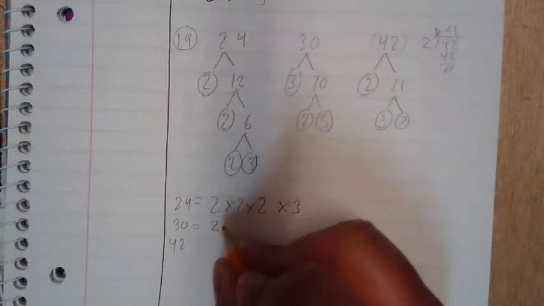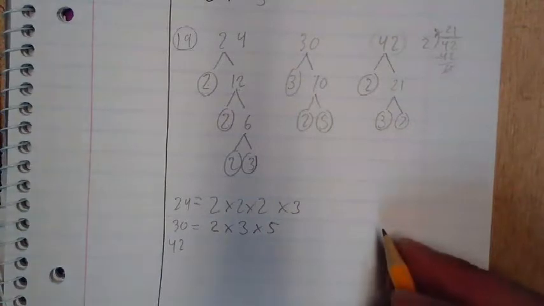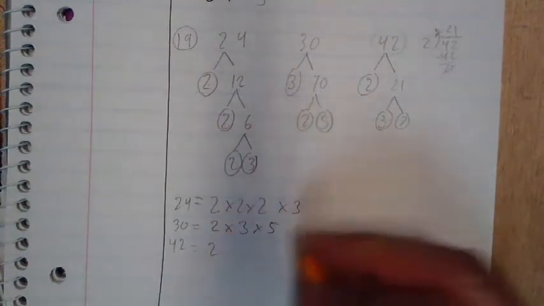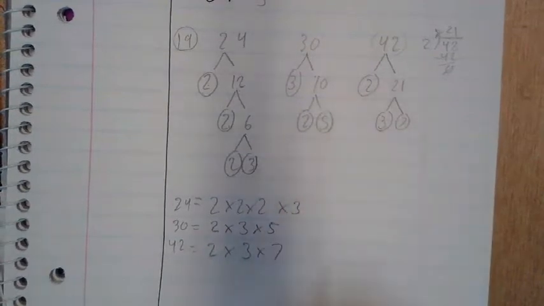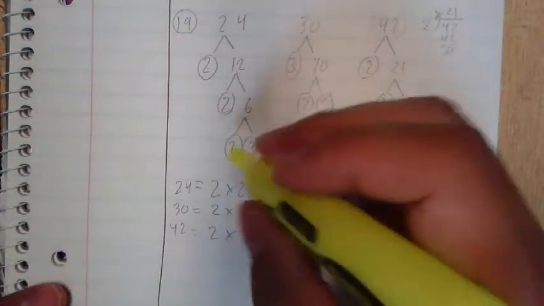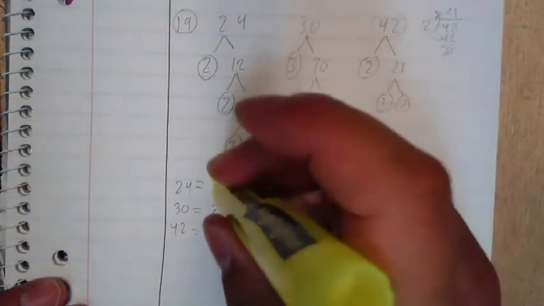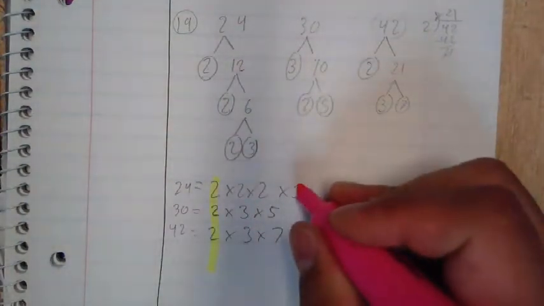And then 30, there's a 2, there's a 3, there's a 5. And then for 42, we have a 2, a 3, and a 7. All right, we're looking for GCF. So what do they share? They all share a 2. And they all share a 3.